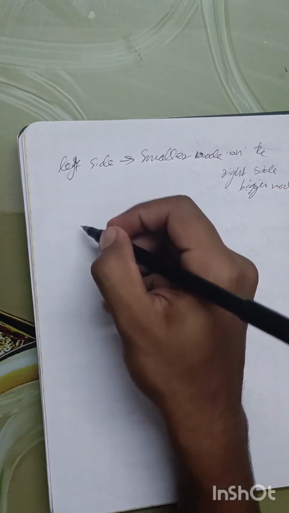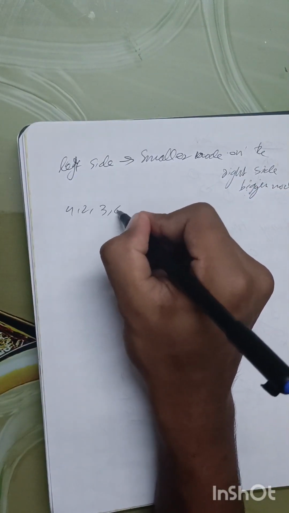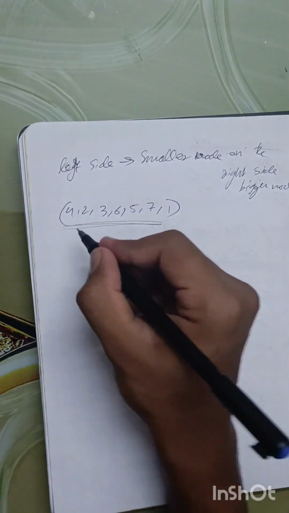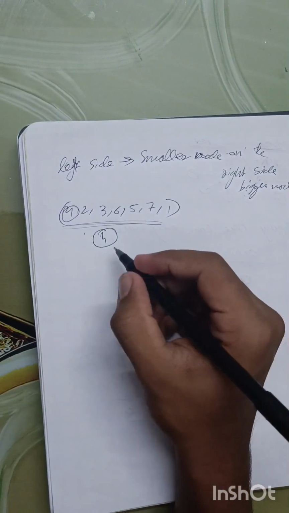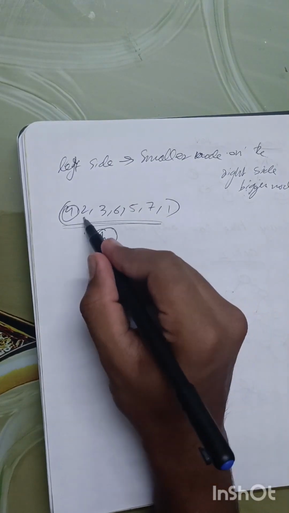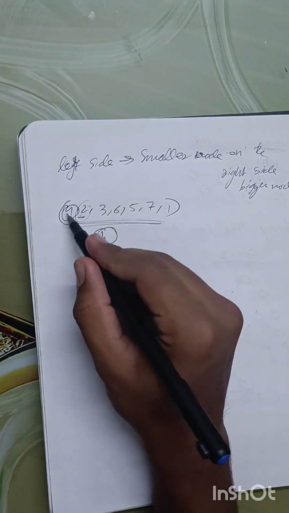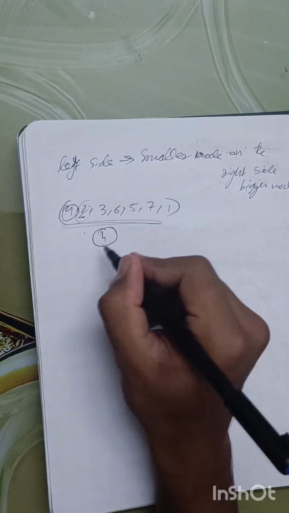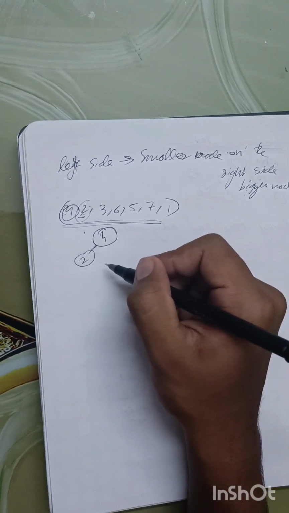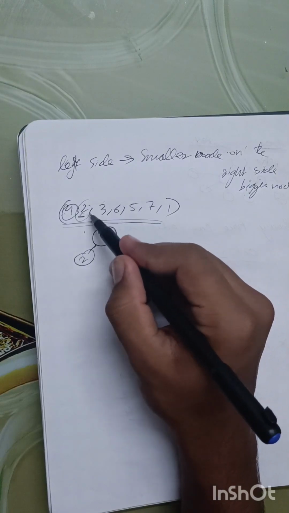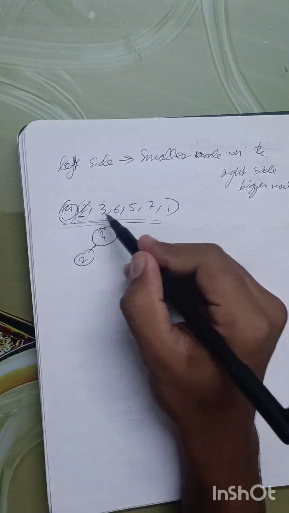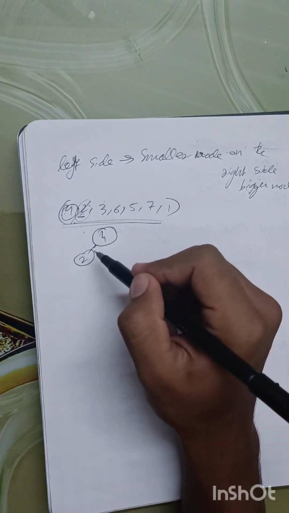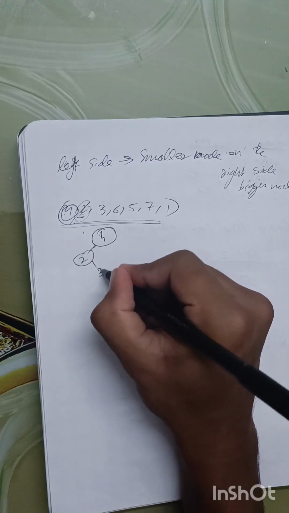So for example, if we are given 4, 2, 3, 6, 5, 7, 1, this 4 we will take as the main root, and then from 4 we check for 2. Is 2 bigger than 4? No, it is not, so it will come on the left side. And like that we go for the next one. We are done with 2, now we go for 3. Is 3 bigger than 4? It is not, but it is bigger than 2, so we draw it on the right side.